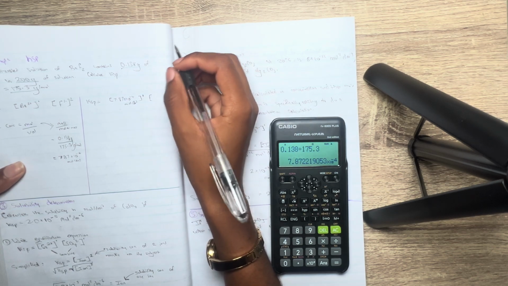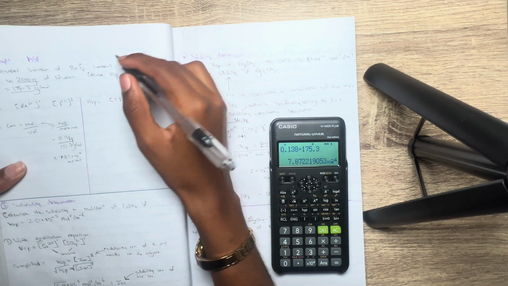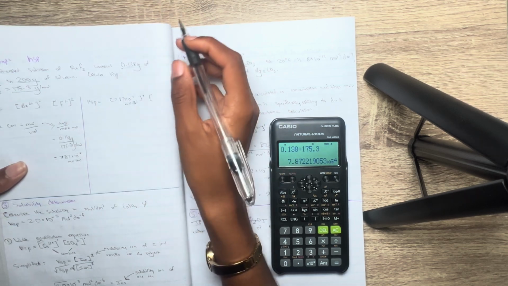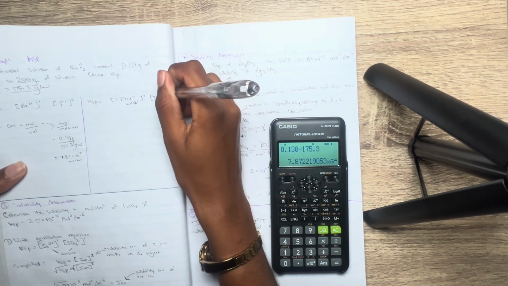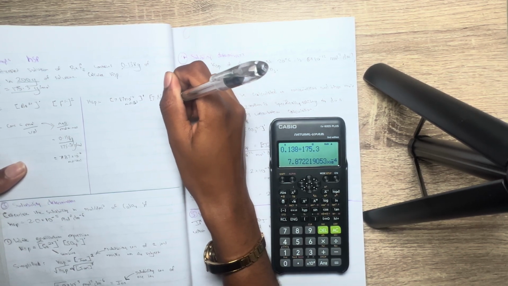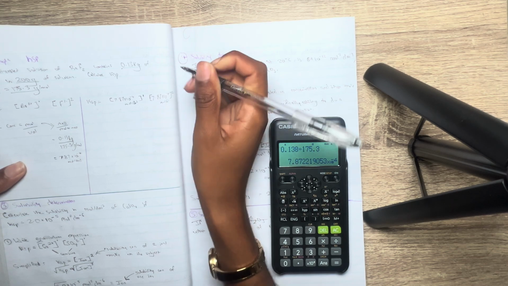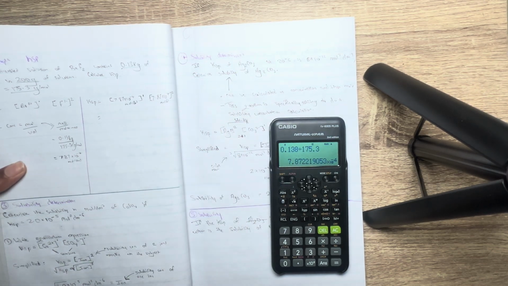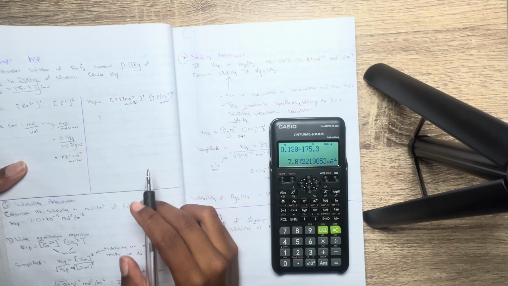Then we do, I'm losing the train of thought, but this is where we're at now. It's 7.87 times 10 to the minus 4 mole per dm cubed squared, right?